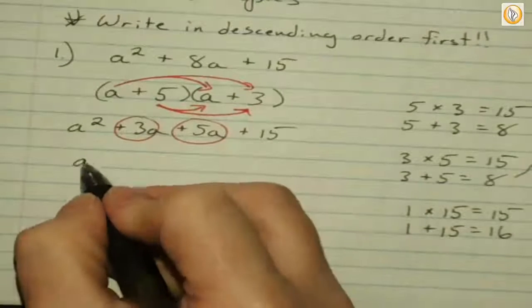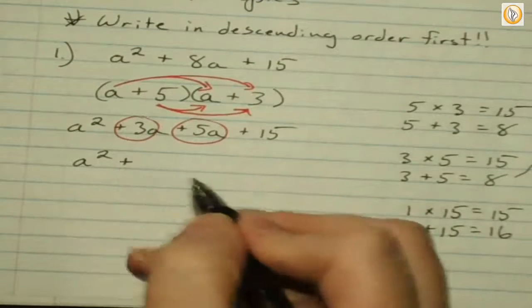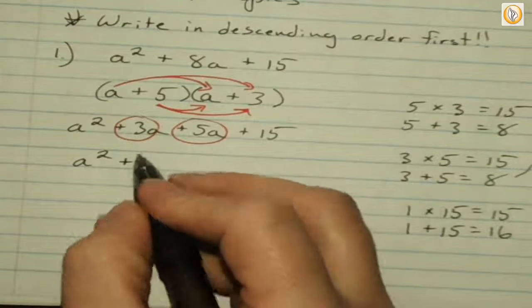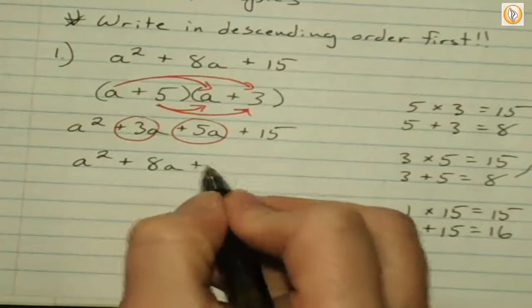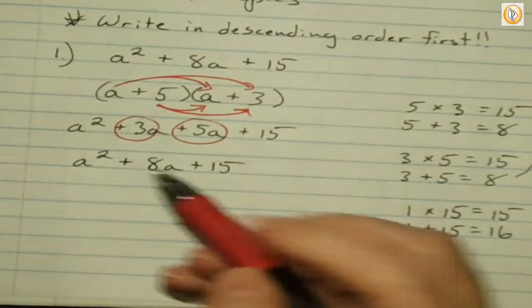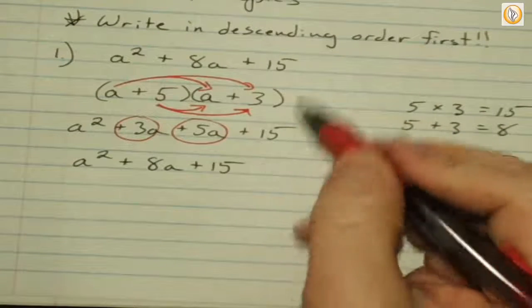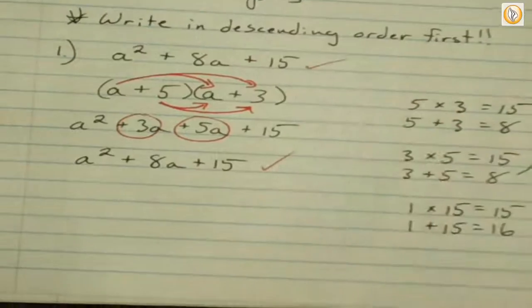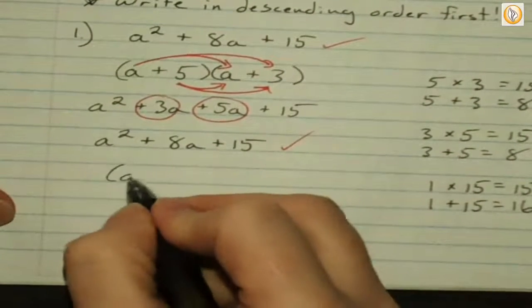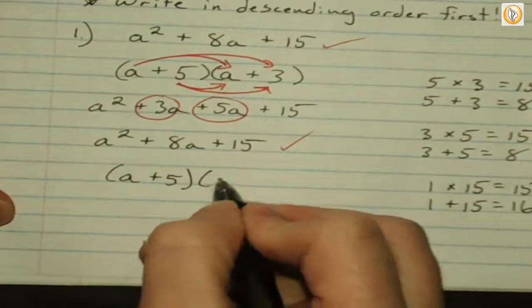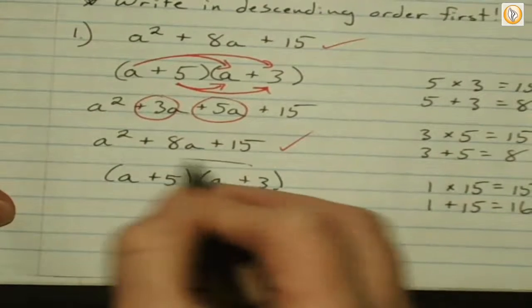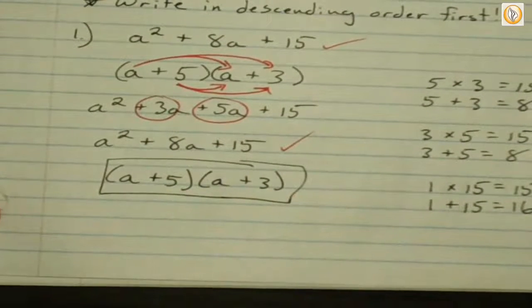And so I have A squared plus what? 8A plus 15. Does that match? Does that check? Okay, so guess what your answer is? A plus 5 times A plus 3. There's your answer.